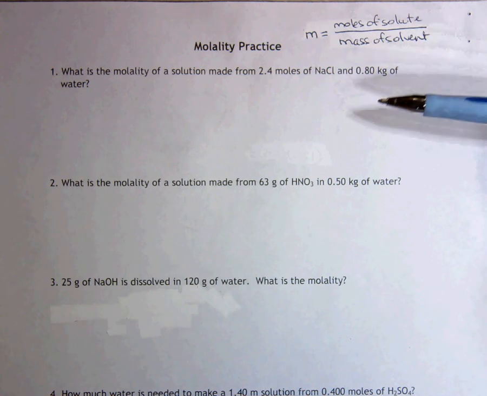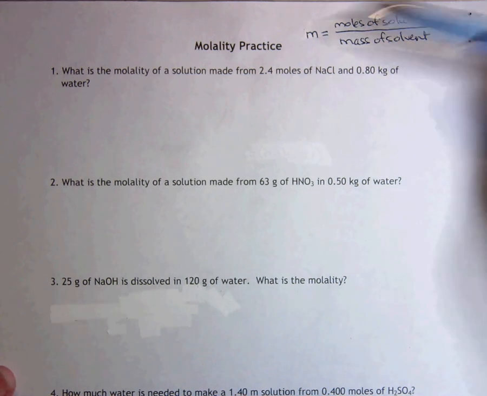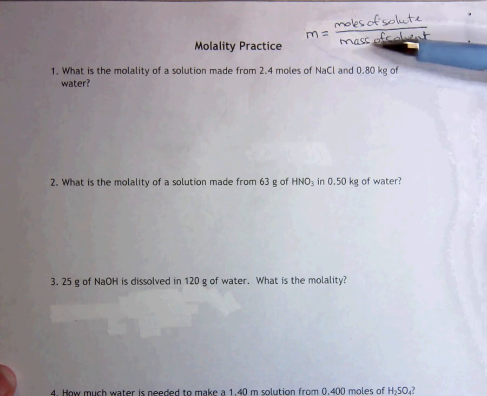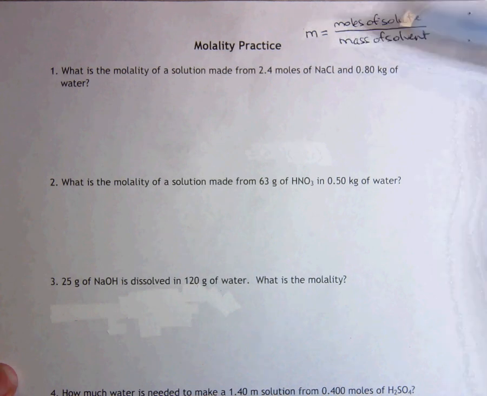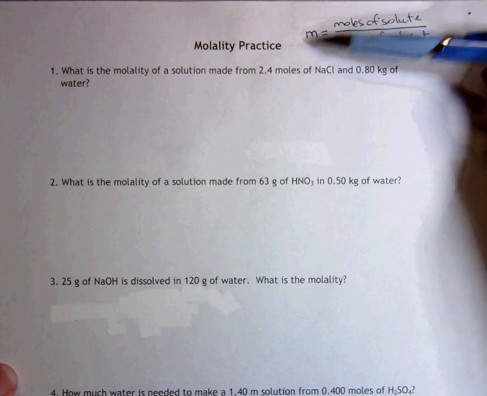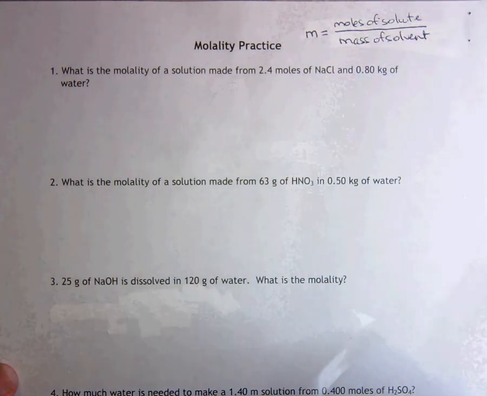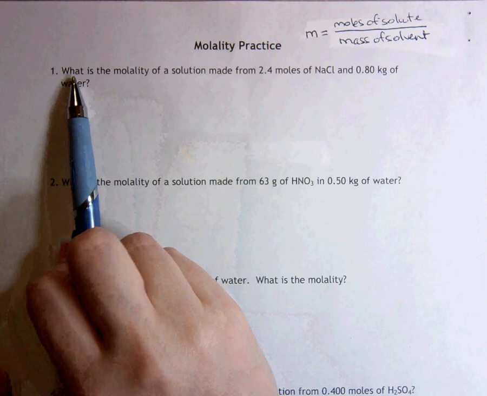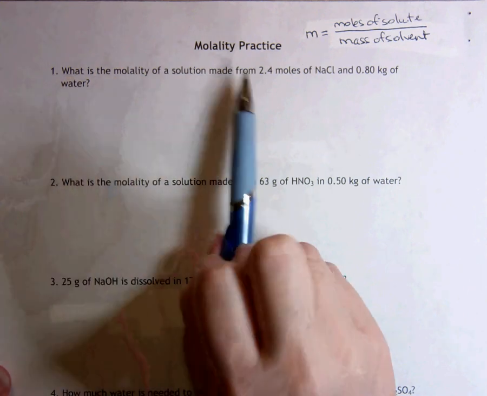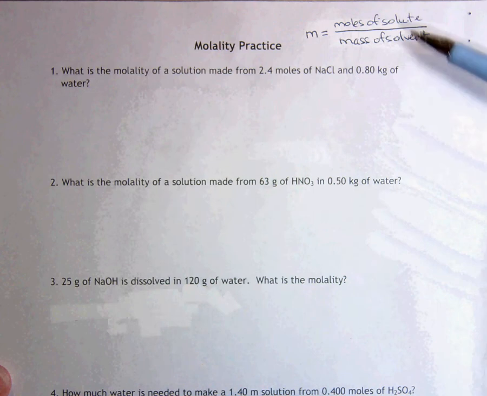So you're going to do the same basic thing that we did in the other worksheet. Remember to plug in your numbers where they belong. Make sure you have moles. Make sure that you have mass of the solvent, and then that will equal your molality, which is going to be abbreviated with a lowercase m. So here, number 1 asks us what's the molality, and it gives us the moles and it gives us the kilograms. So that's already very straightforward, and all you have to do is plug them in.